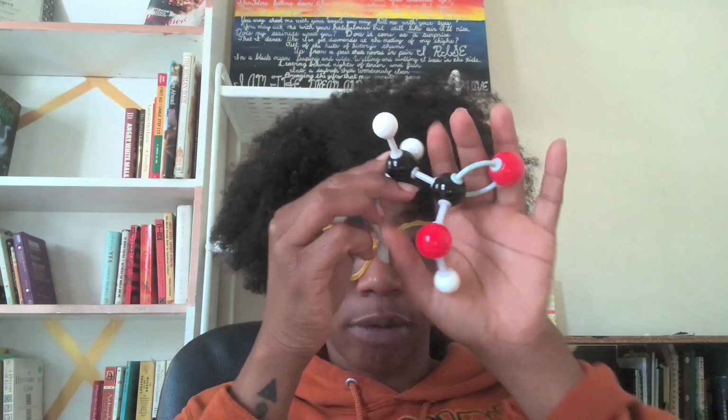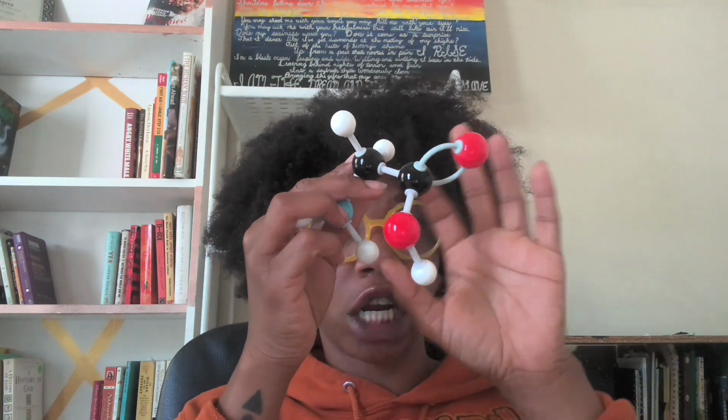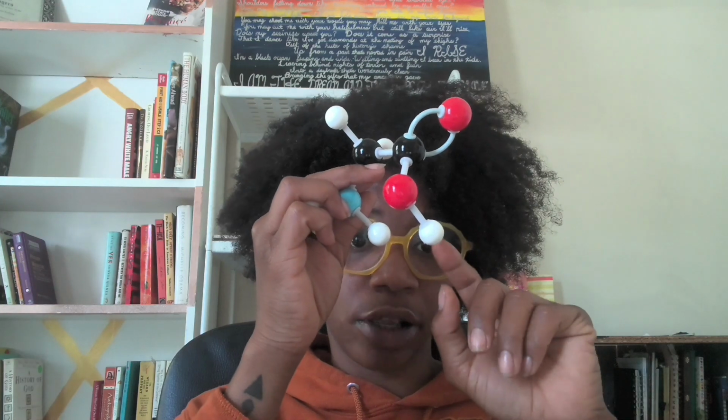Glycine is one of the 20 amino acids that is used to make proteins in the human body. Glycine is an amino acid, which means it has this amine group where you have nitrogen with 3 hydrogens attached. It's going to be positively charged. You've got this carboxylic acid group where you've got a carbon attached to 2 oxygens. One of those oxygens is attached to a hydrogen.